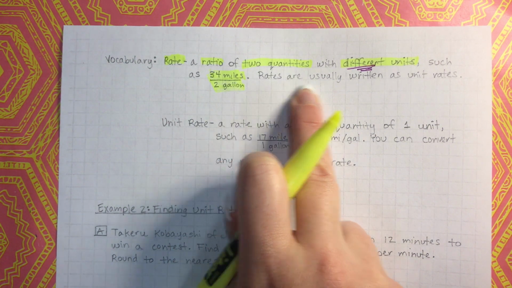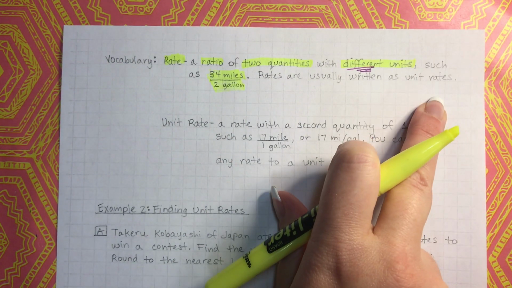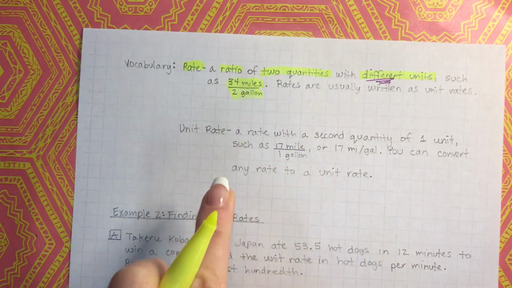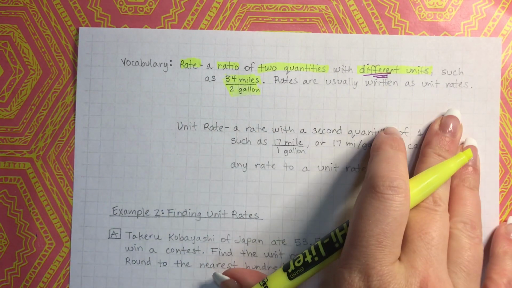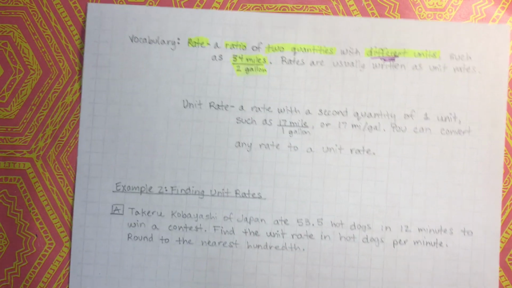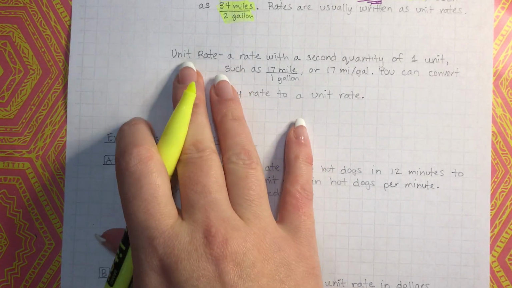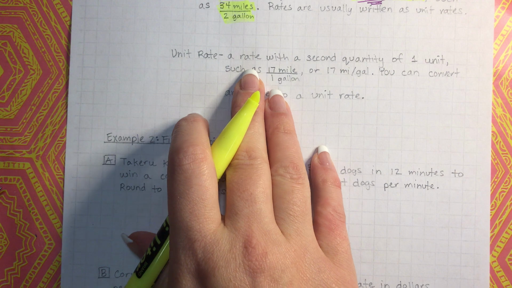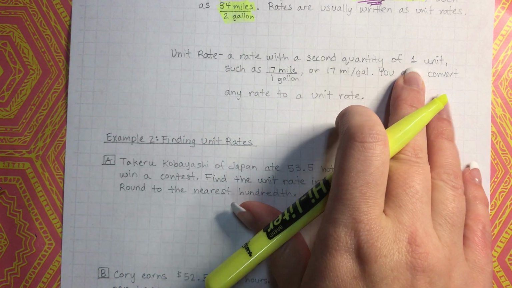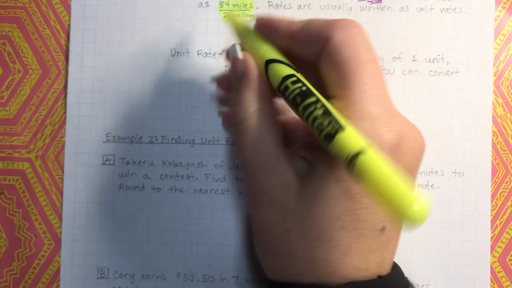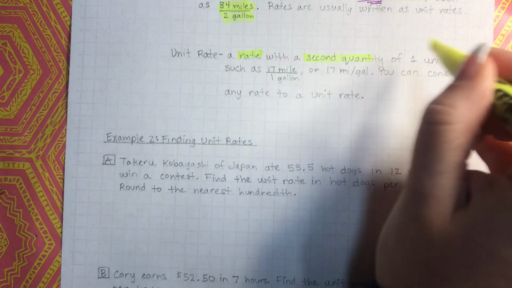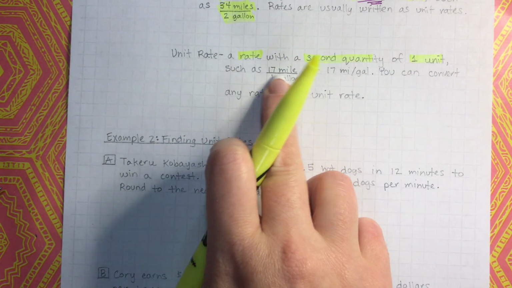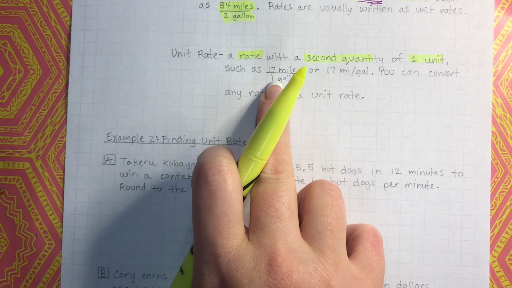So rates are usually written as unit rates, okay? So we talked about rates, a ratio of 2 quantities with different units, but it says it's usually written as a unit rate, so now we gotta discuss what a unit rate is. A unit rate is a rate with a second quantity of 1 unit, such as 17 miles per gallon, or in 1 gallon.